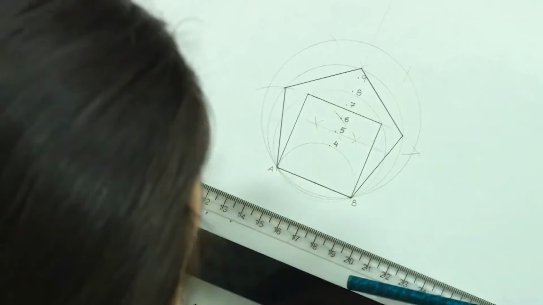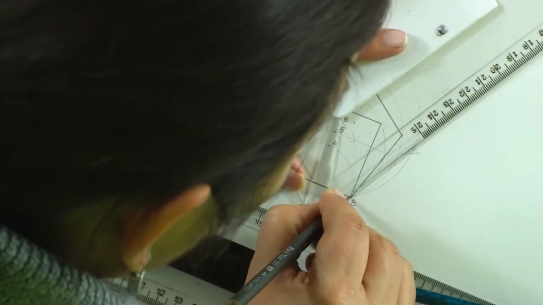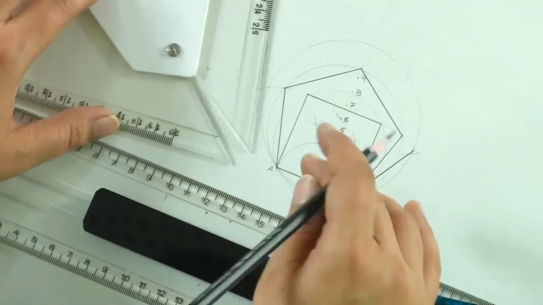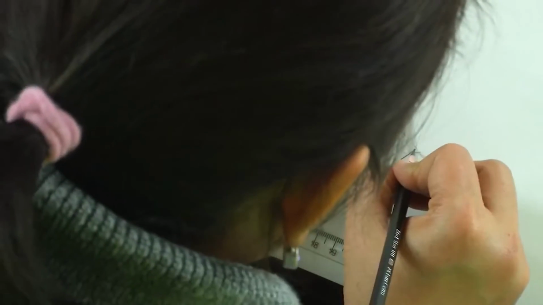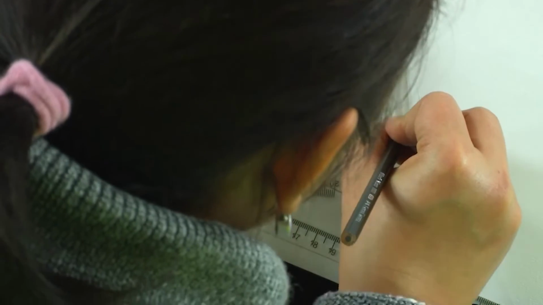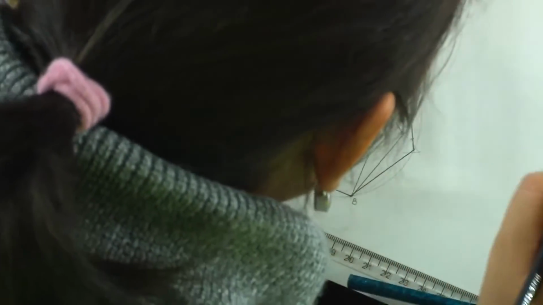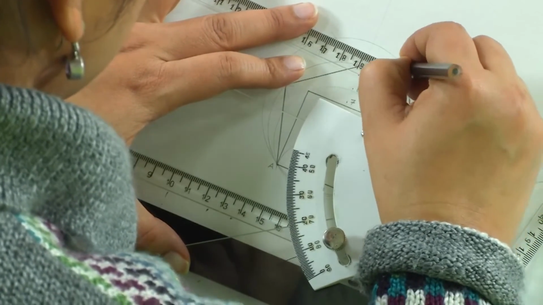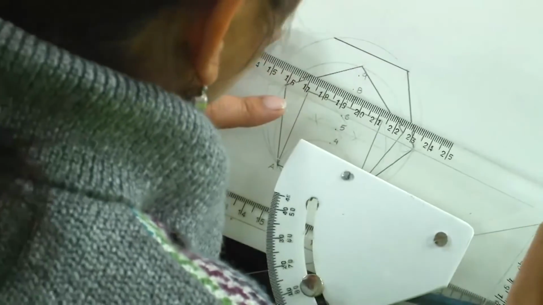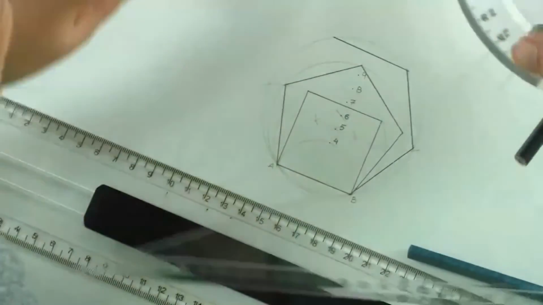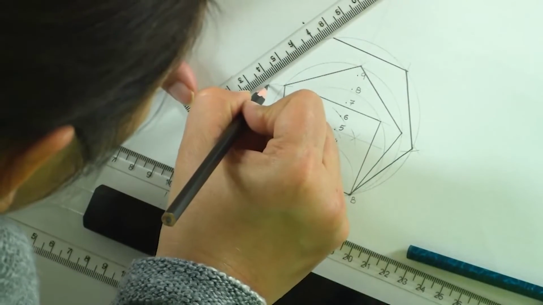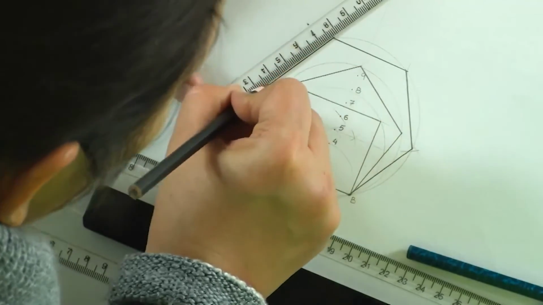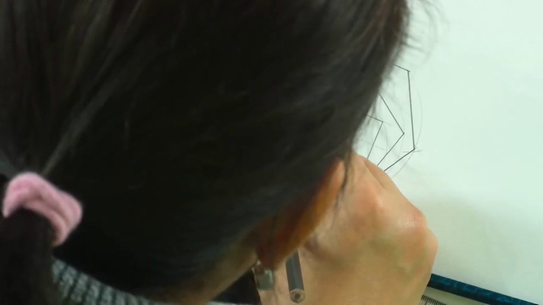Now, the only thing in this particular method is that we have to be very particular about how you measure, because if you shift the measurement, every time there is an error, it will continue to multiply and we would not be able to get the regular polygons. So, we should measure very carefully, and in this manner you can get a regular polygon with any number of sides in it.